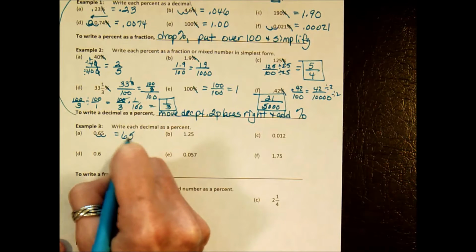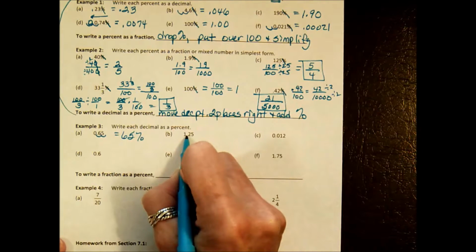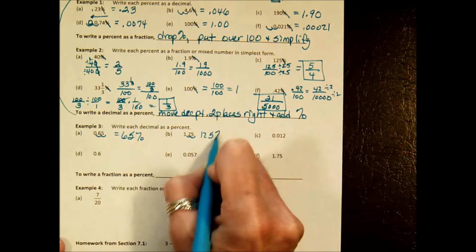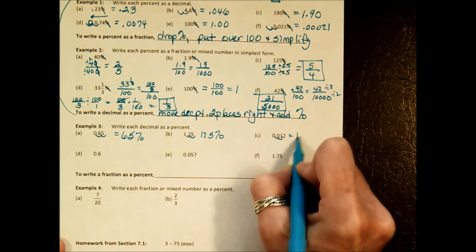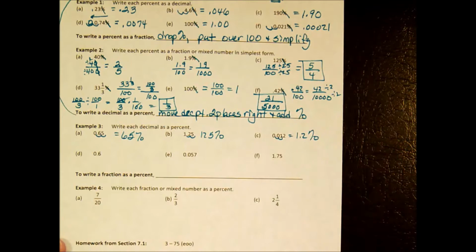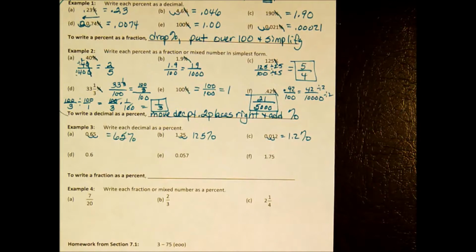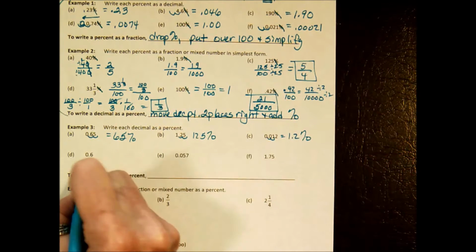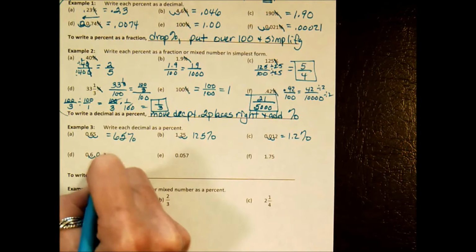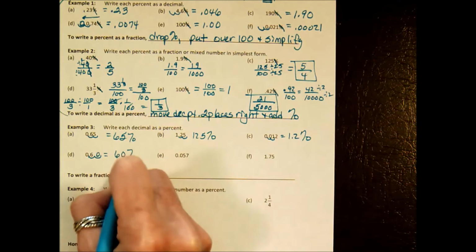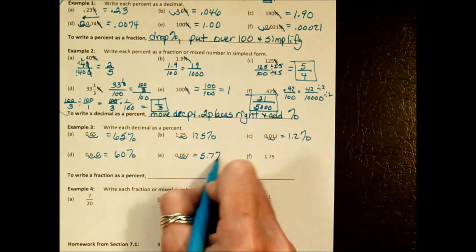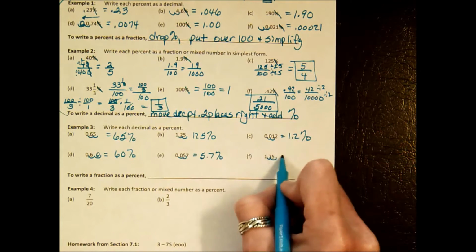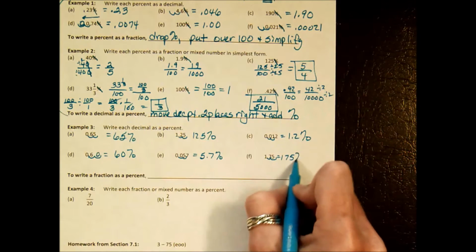So that is 65%. 2 places, 125, add your percent. 2 places, 1.2%. Do not move more than 2. You're not moving it to the end. You're moving it 2 places. 2 places, meaning fill in with a 0. 60%. 2 places, 5.7%. 2 places, 175%.